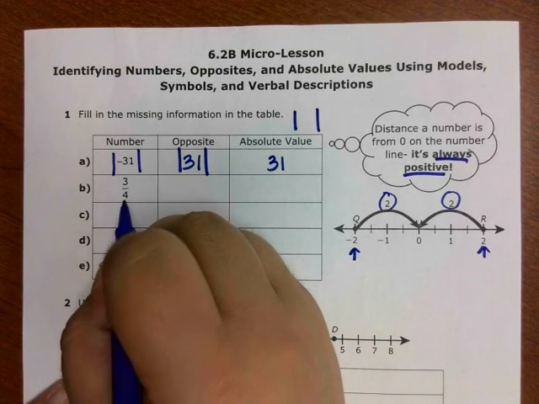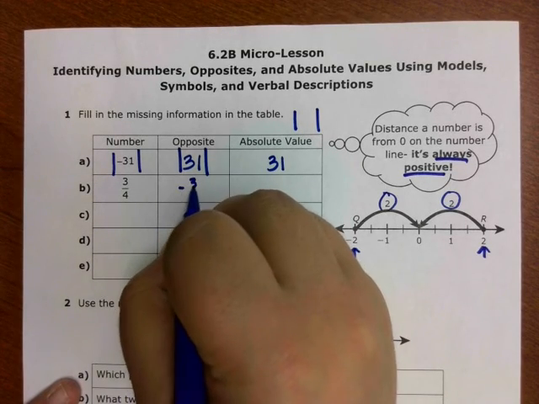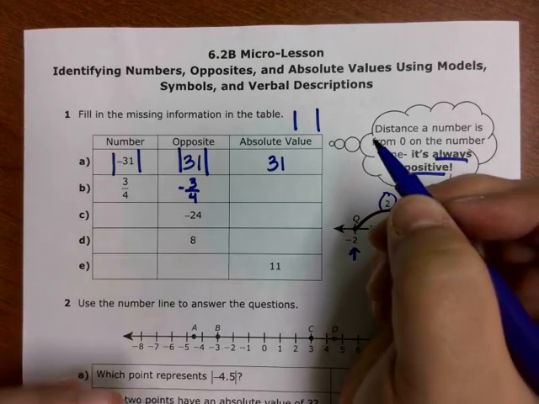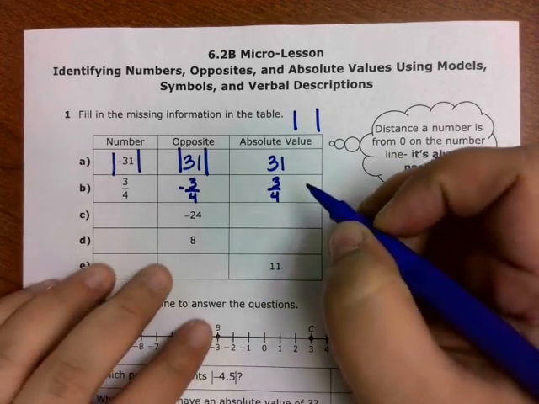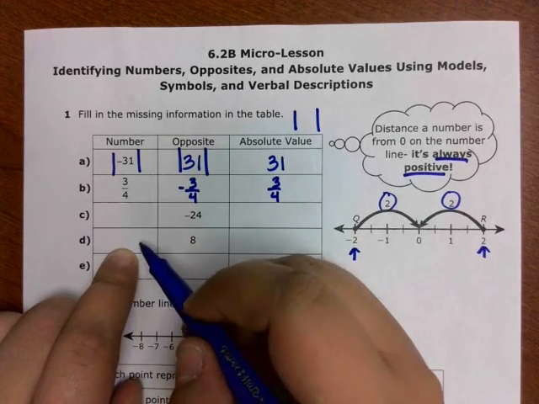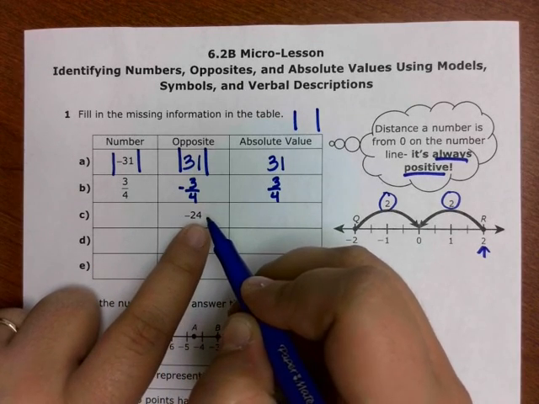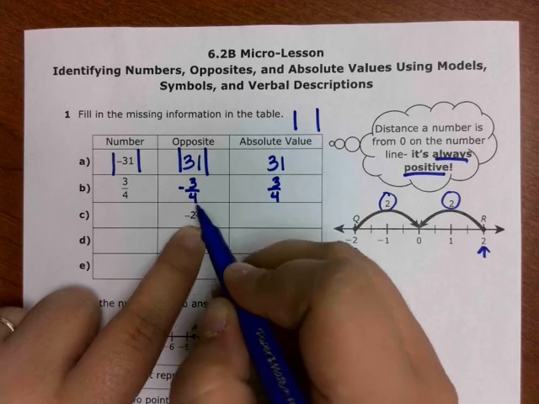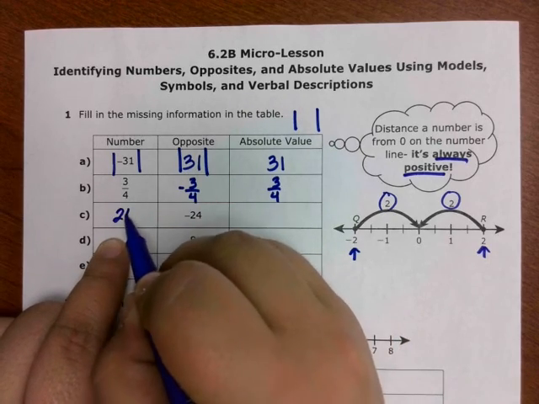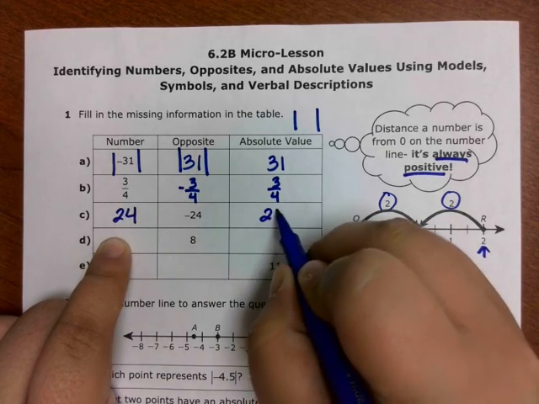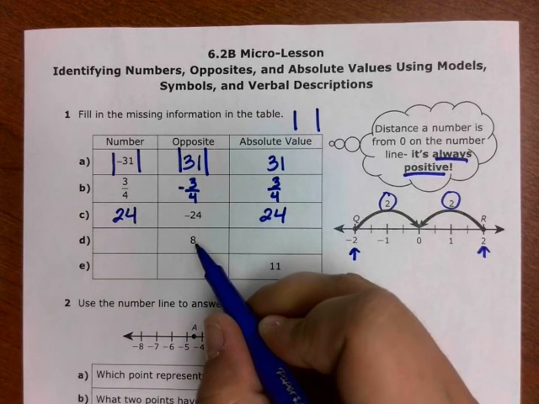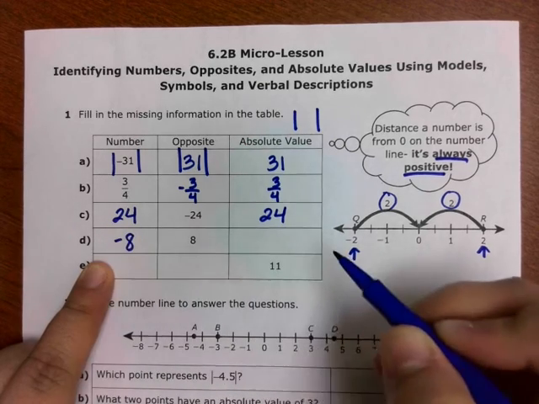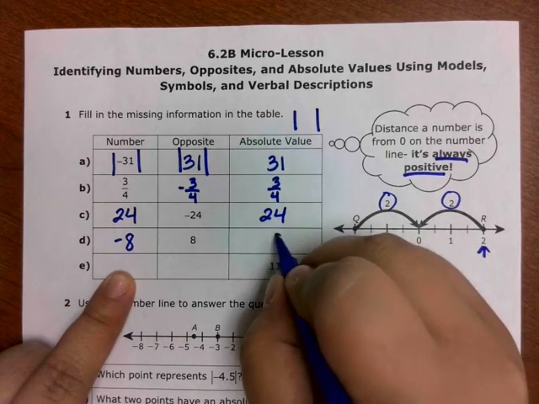All right, 3/4, so the opposite would be -3/4. The absolute value, though, would be 3/4, because again, it's always positive. This one, they didn't give me the number, they gave me the opposite. So the opposite of -24 would be 24. The absolute value is 24 also. Okay, here they gave me the number +8. So the opposite would be -8. And the absolute value would be 8.